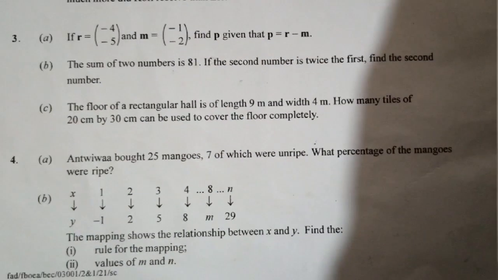Question number 4A. Ntriwa bought 25 mangoes. 7 were unripe. What percentage of mangoes were ripe?